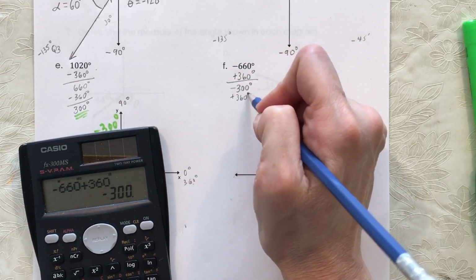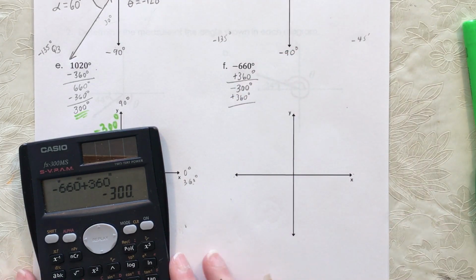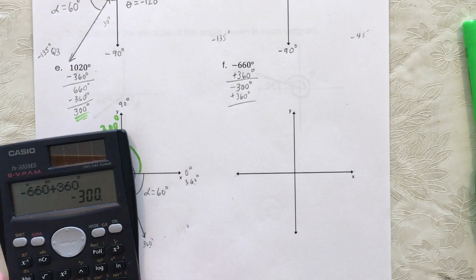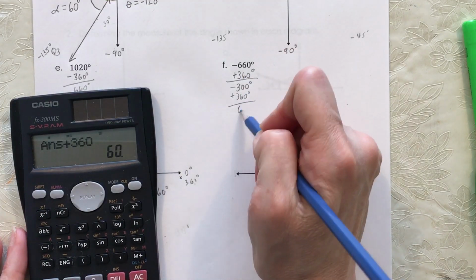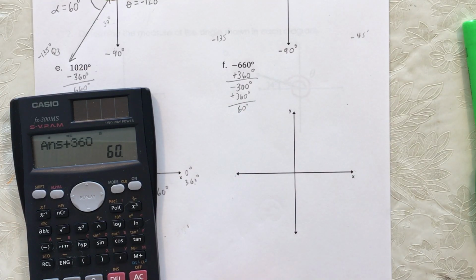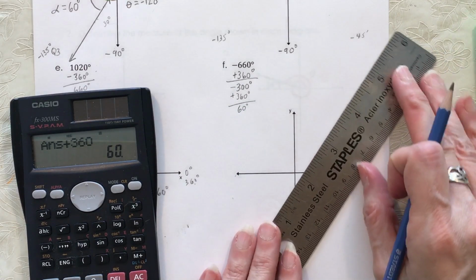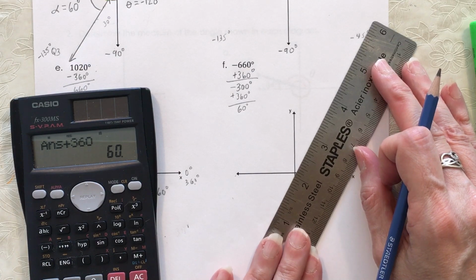Or some people might want to put it in terms of a positive angle, because then I guess you're finding your principal angle at the same time. So it's going to be at the same location as 60 degrees, which we know is in our first quadrant, closer to the y-axis.